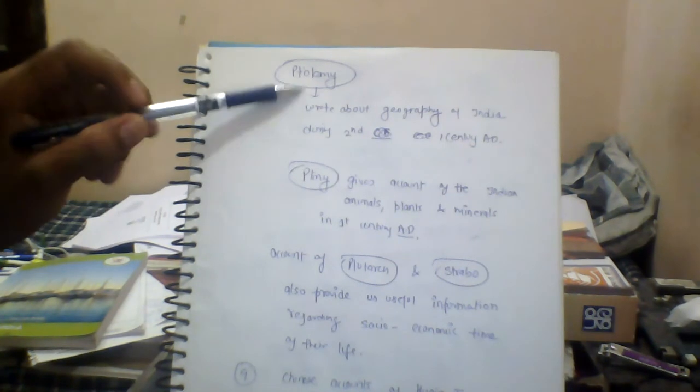Then there was Ptolemy, who talked about geography in the second century AD. Then there was Pliny, who gives us an account of animals, plants, and minerals. You should not confuse these two. The first deals with geography and the latter deals with plants and animals. So make sure that you do not confuse something like this.